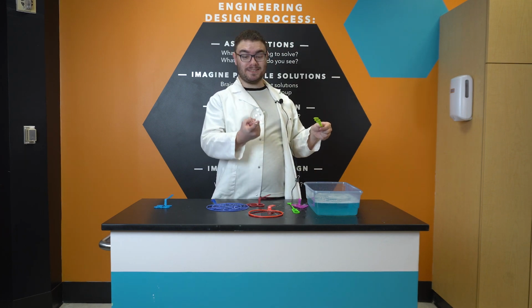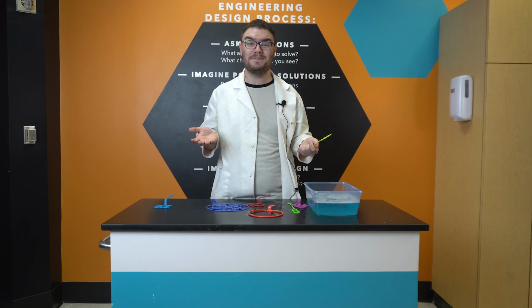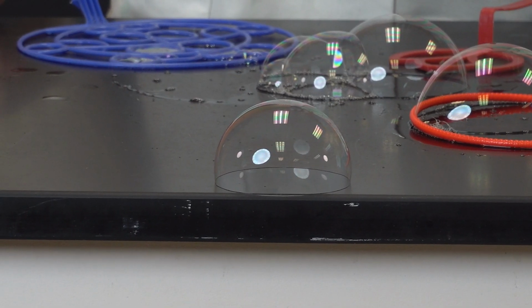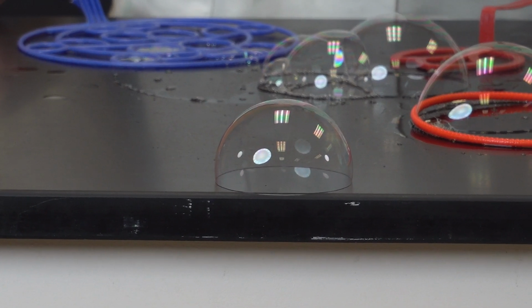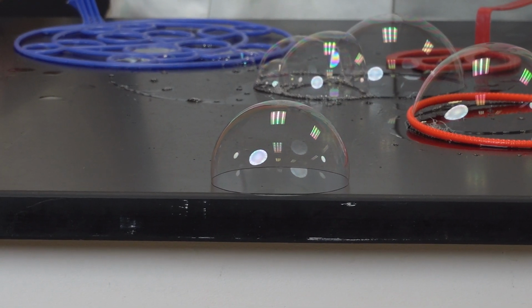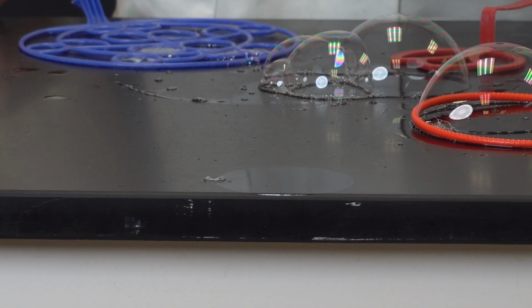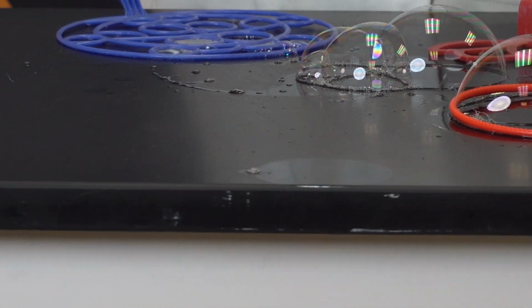When an outside object touches the film, it pushes the water molecules too far apart, and the bubble quickly collapses under its tension. When the film sits too long, the water will eventually evaporate, causing the bubble to pop without enough water to support it.